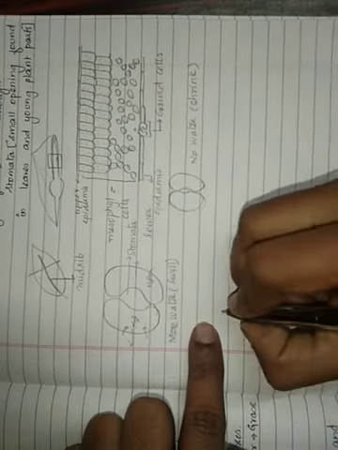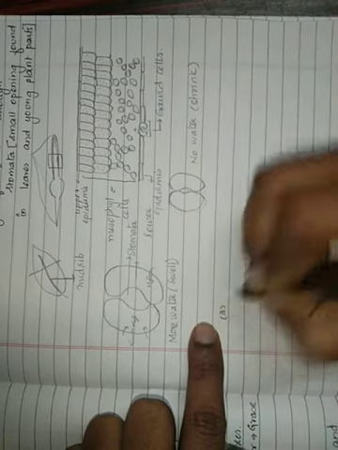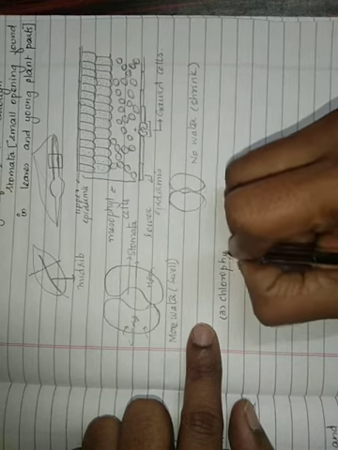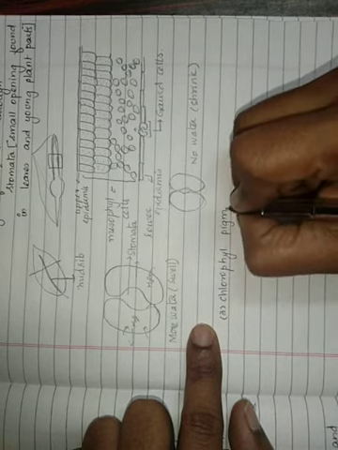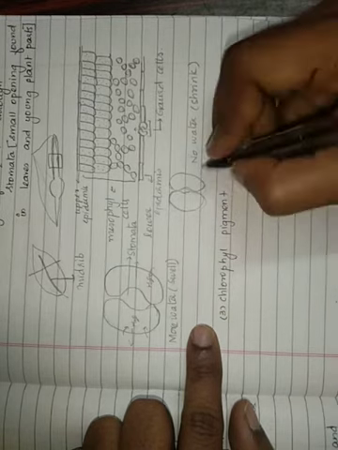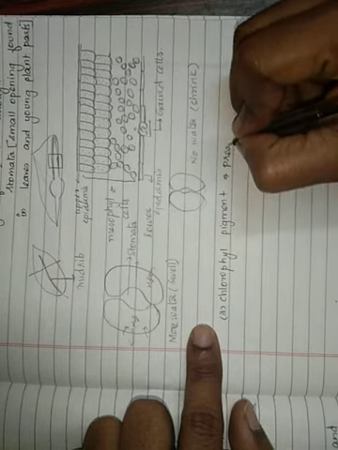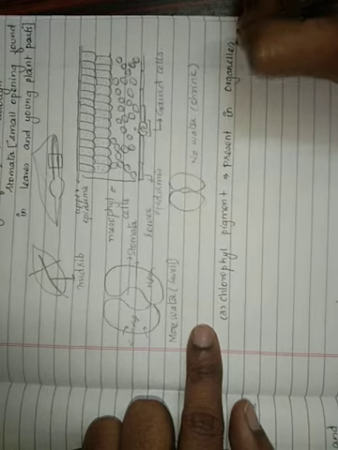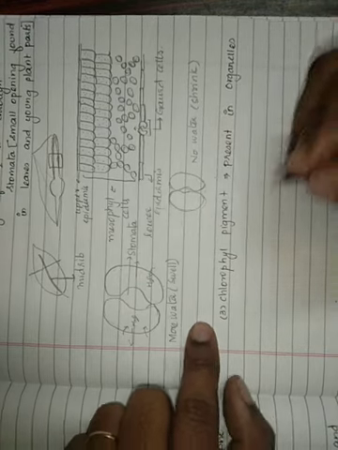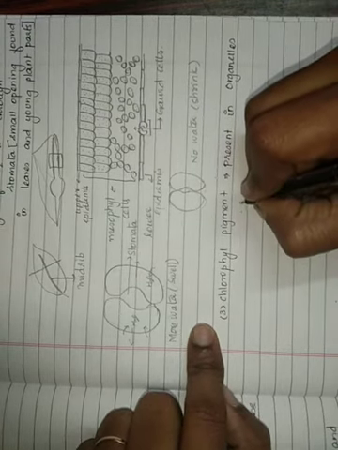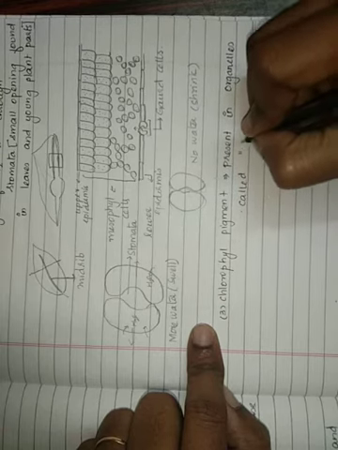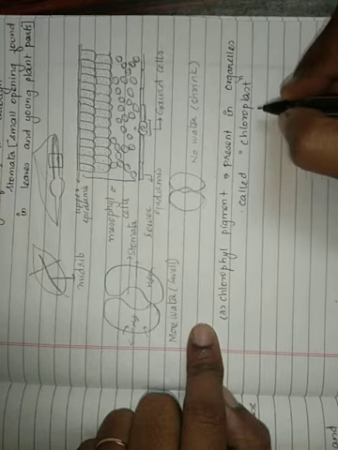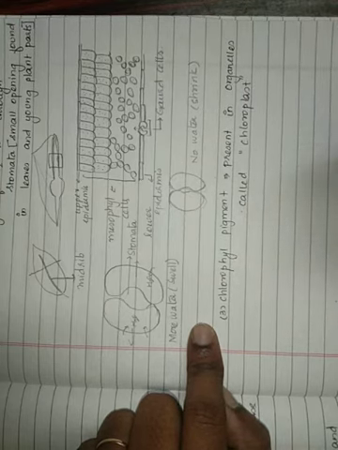And one more requirement by the cell for the photosynthesis process is the chlorophyll pigment. Chlorophyll is a light absorbing green colored pigment, and this chlorophyll pigment is present in organelles of the cell. Organelles are the small structures inside the cell which work for the cell. It is present in organelles called chloroplast. So chloroplast is present within the cell, and chlorophyll pigment is present within chloroplast.